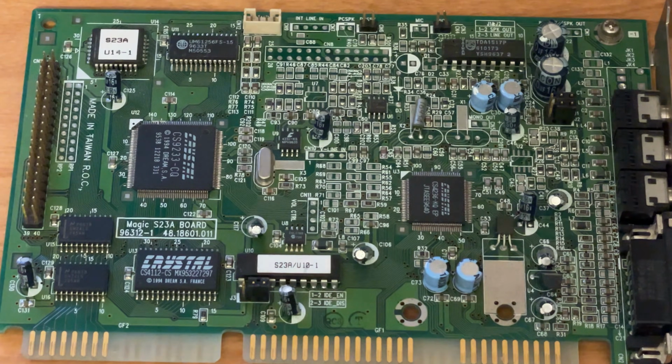Unfortunately, I don't have one to sample, but we're going to take a look at this and see how it sounds. So yeah, this is a really weird card, and it's got a lot of unique features, so let's start talking about some of them. This ain't your average 16-bit ISA card, that's for sure.